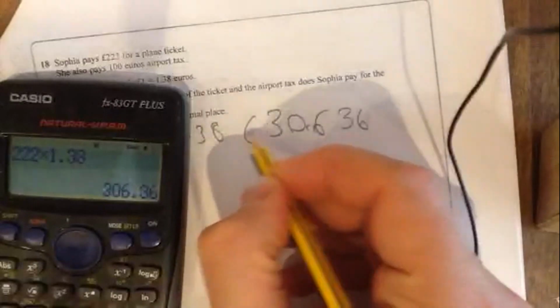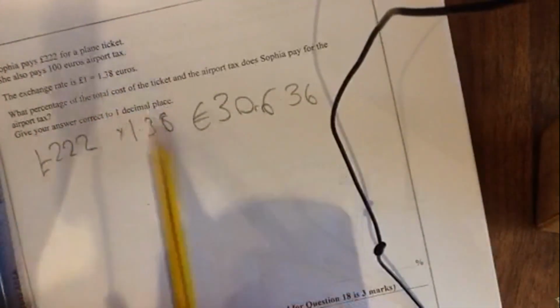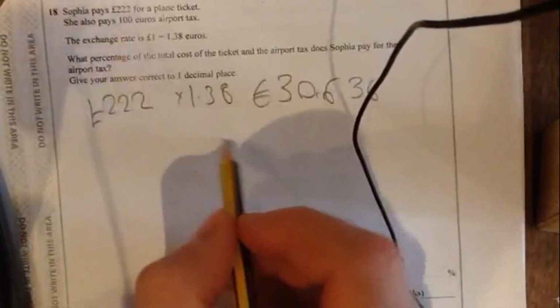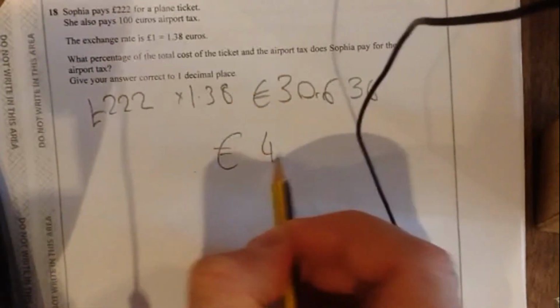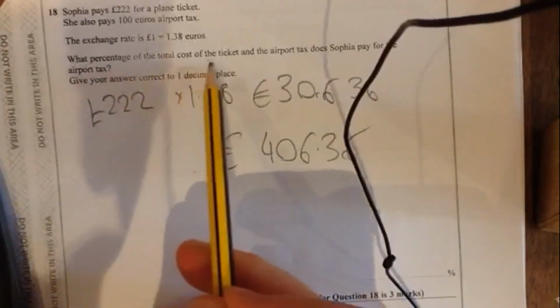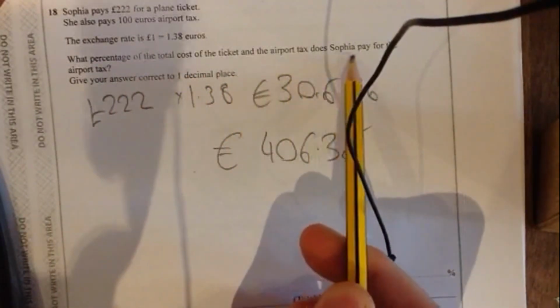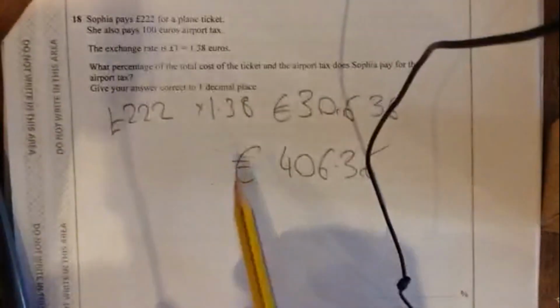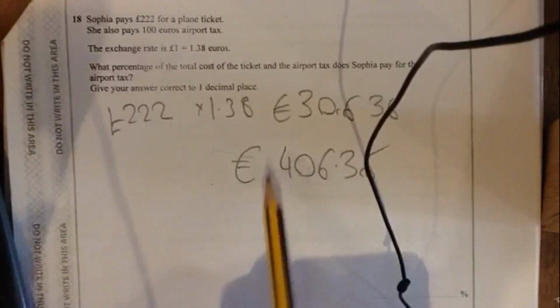306.36 euros. Right. So what percentage of the total cost? So we need to find the total cost. So we have to add the €100. So total cost is 406.36. So what percentage of the total cost of the ticket and the airport tax does Sophia pay for the airport tax? Now, it's easier for me if I think of this as a fraction.